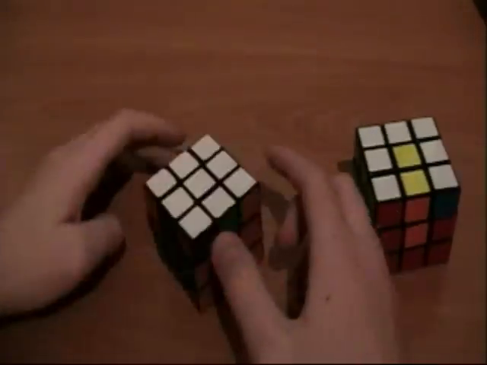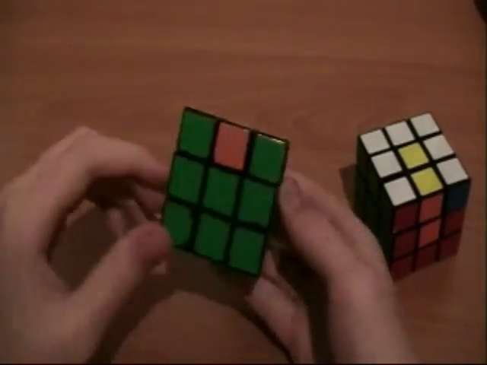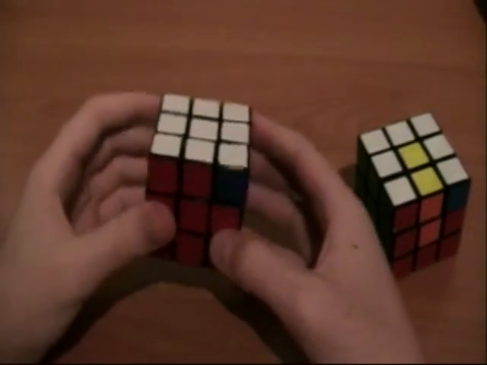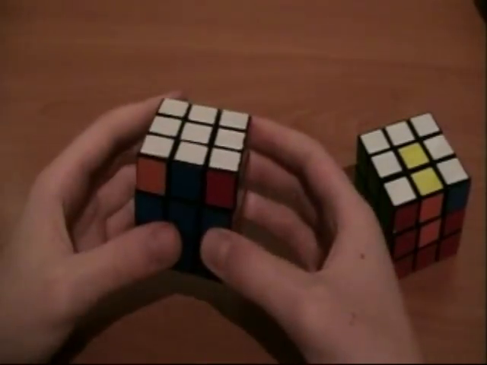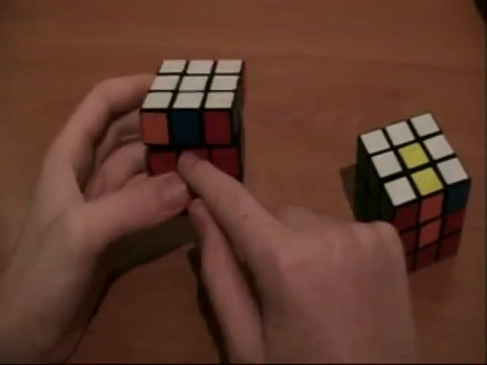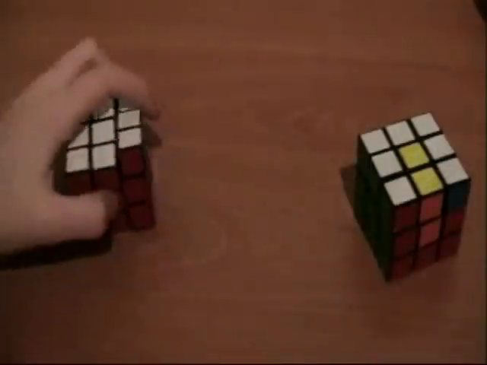Now, just as a note, it doesn't matter which way you do it, but this is what the parity is pretty much, so you do whatever you normally would to solve this. So you could still keep turning it to the right and doing the r-perm, but what I do instead is just do U, so red stays on front, and then the r-perm. It doesn't matter, you can choose either way.